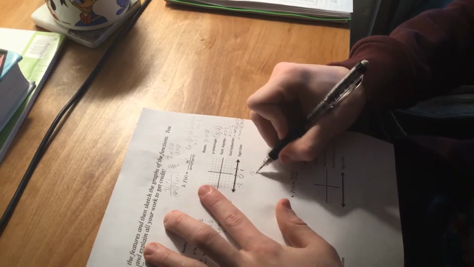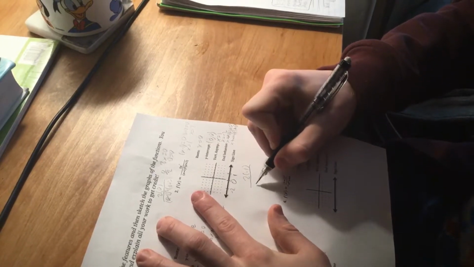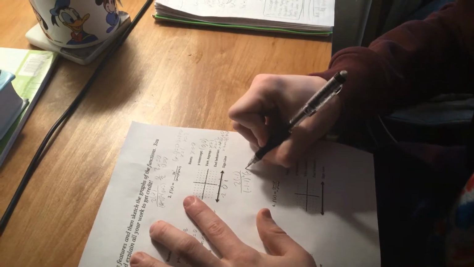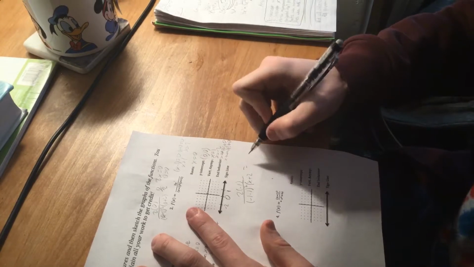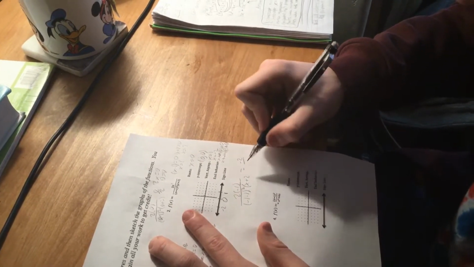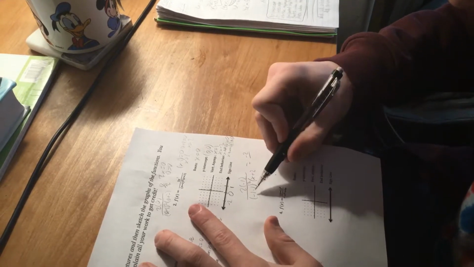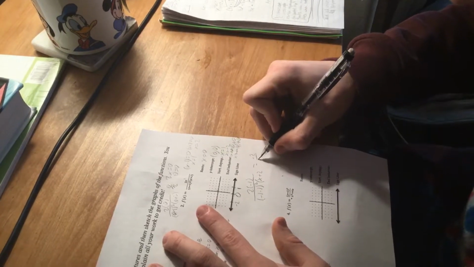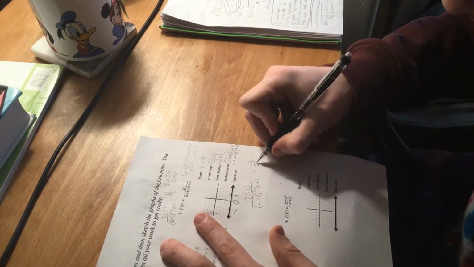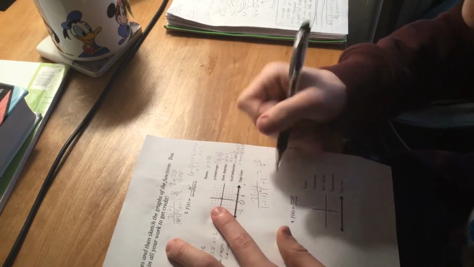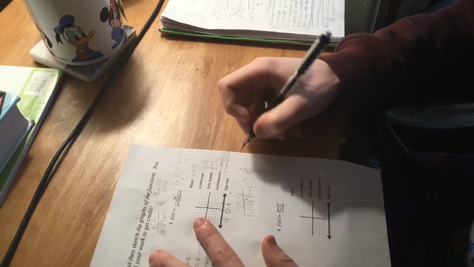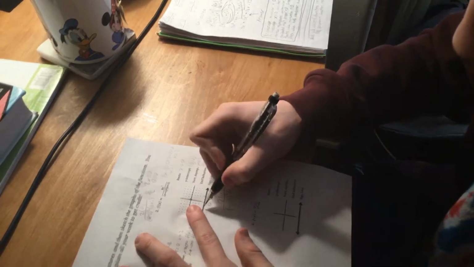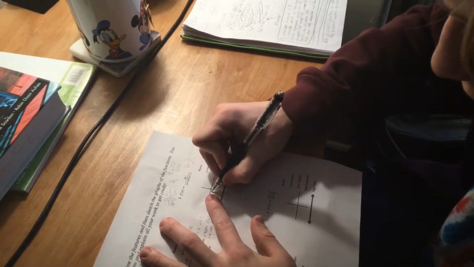So 2 times negative 1 over (negative 1 minus 1) squared times (negative 1 plus 2) equals negative 2 over 4, so that's going to be negative 1 half at negative 1. So that's negative, and I'm going to put that in here as well.